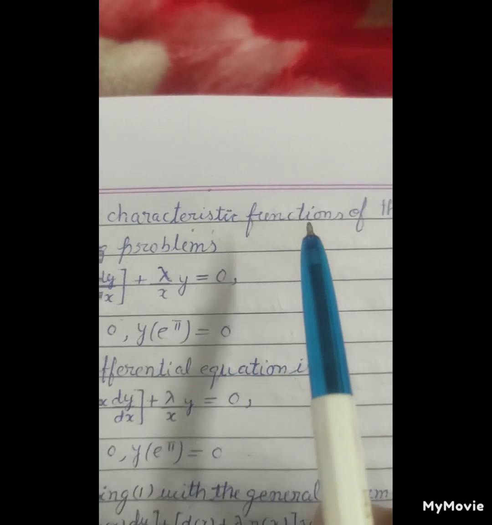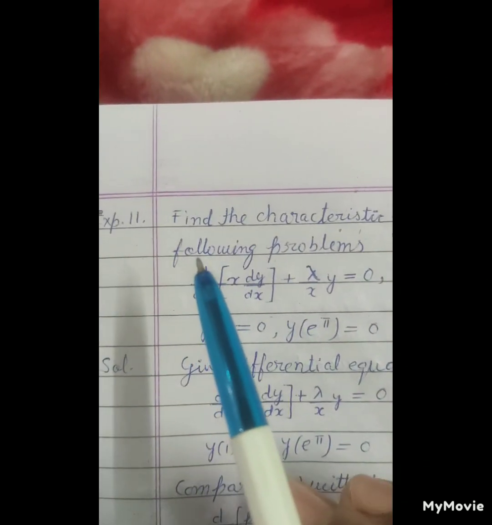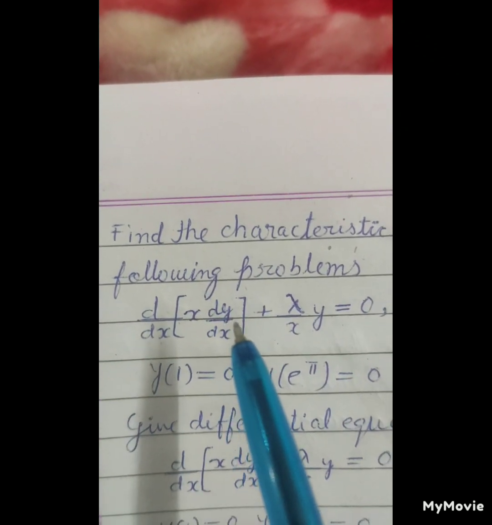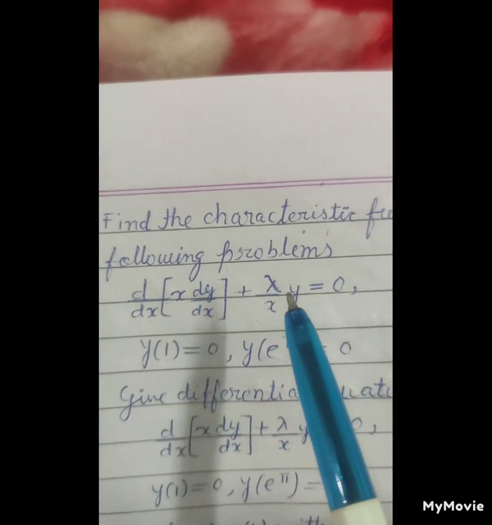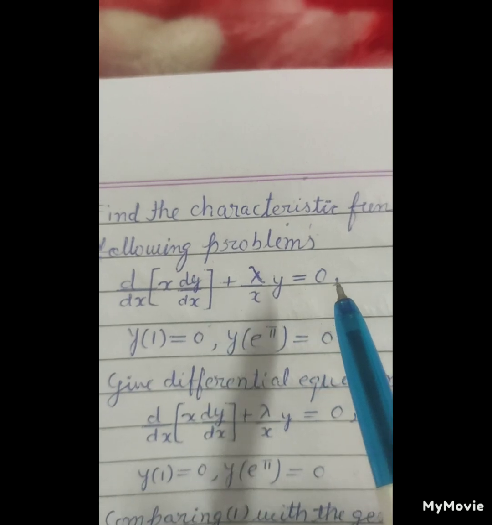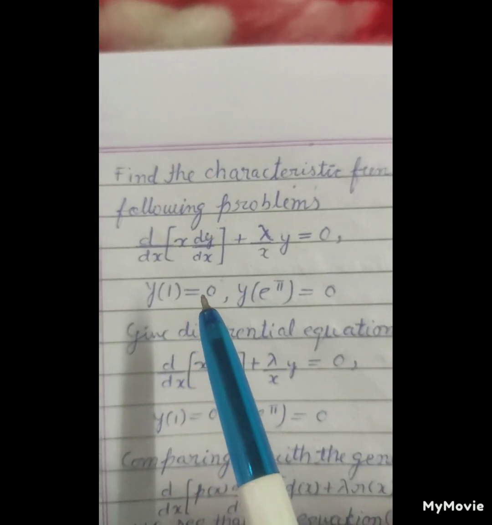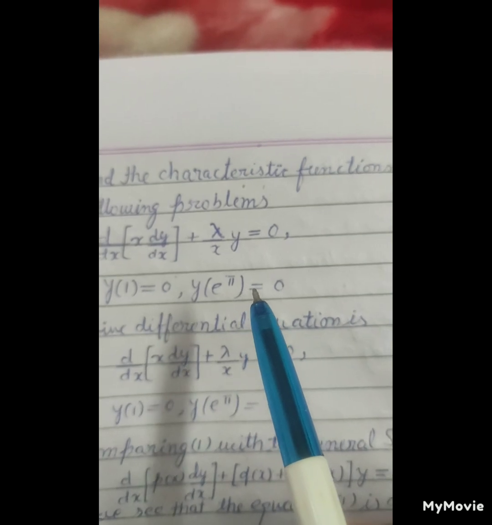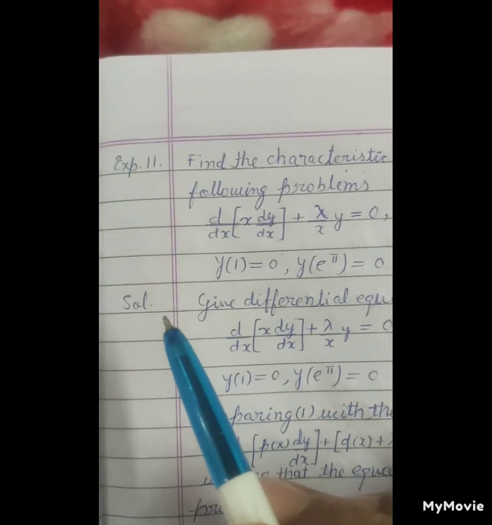Find the characteristic function of the following problem: d/dx (x dy/dx) + (λ/x) y = 0, y(1) = 0, y(e^π) = 0.